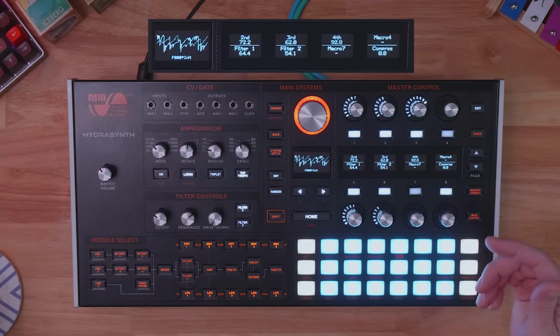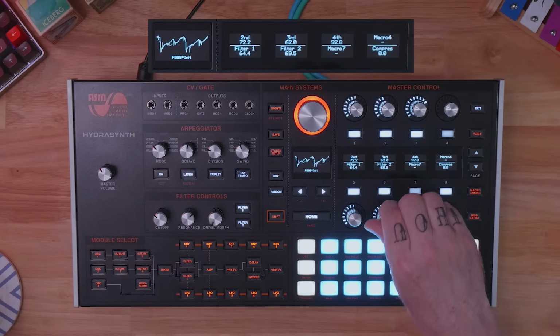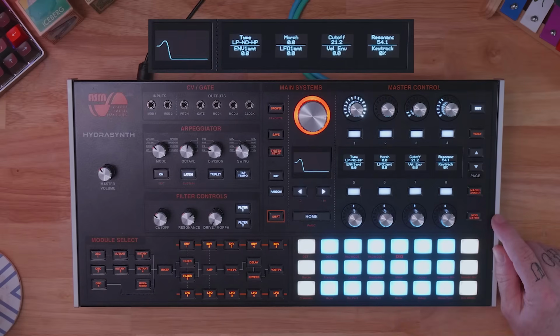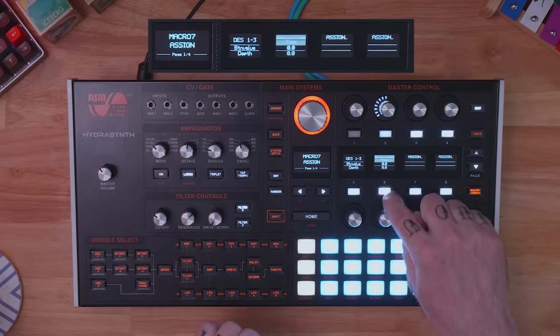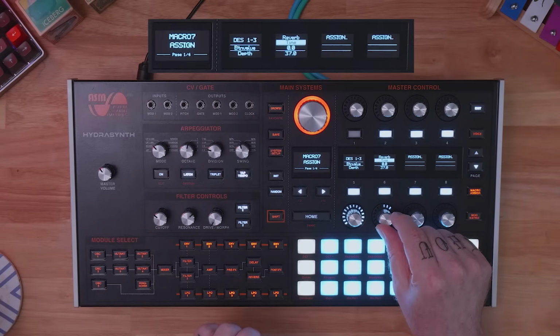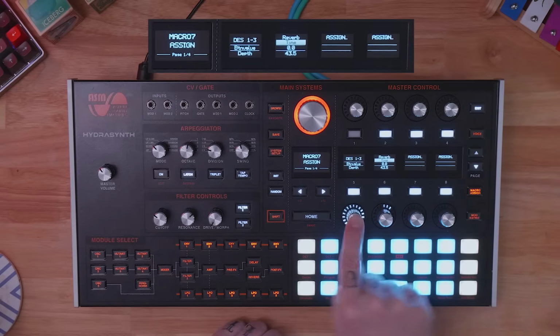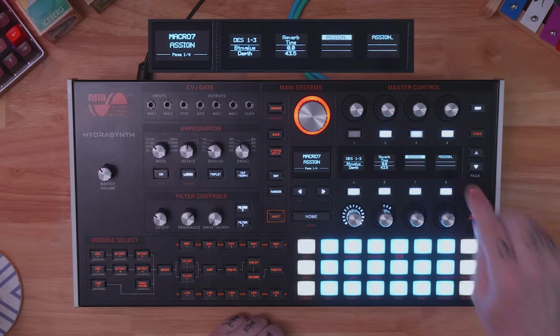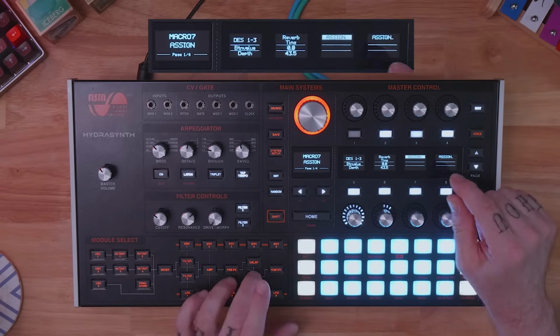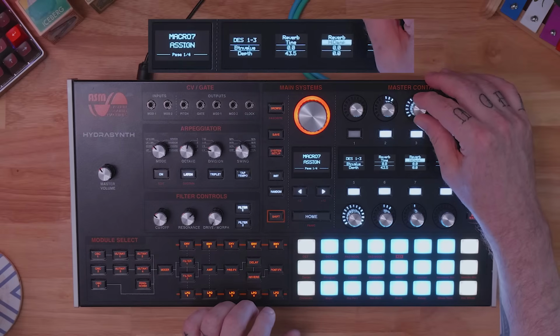So what else can we do with this? Well, I can make this track really big if I go to macro assign, macro 7, assign, reverb, time, turn it up. If you turn up this depth knob while you're in the macro area, you'll be able to hear the changes that are going to happen with that macro. So it's very, very useful to preview your macro controls.